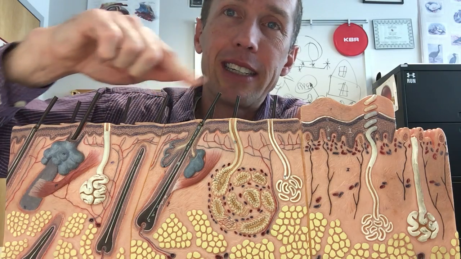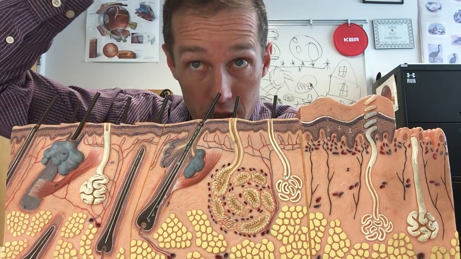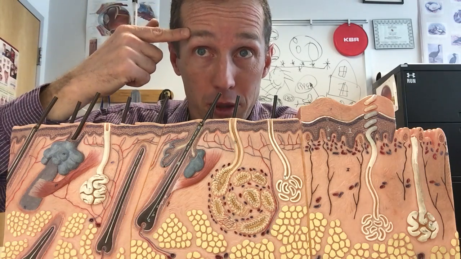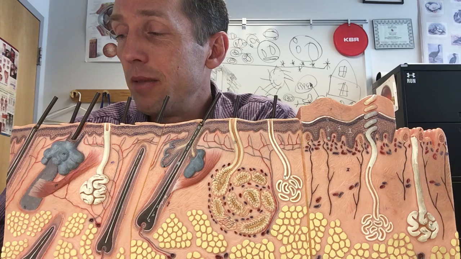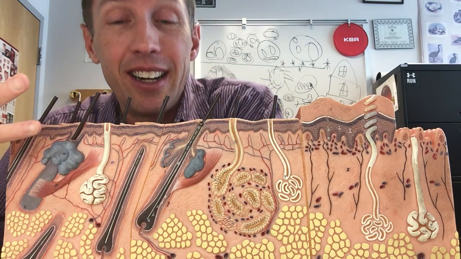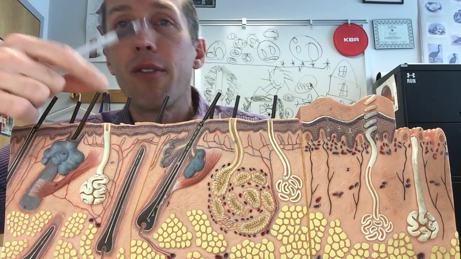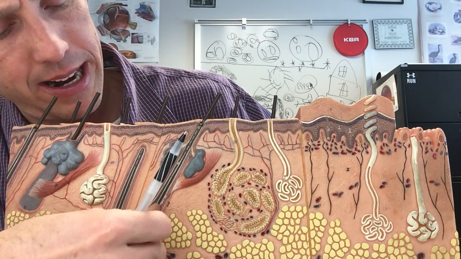All right, we got some hairs up here. Hairs are important for keeping us warm on our head, important for keeping sweat out of our eyes. They help us sense creepy crawly things on our skin. We see the hair, we got the shaft of the hair. All right, the hair comes down, we're going to see the root of the hair.